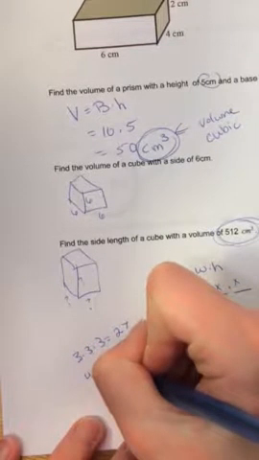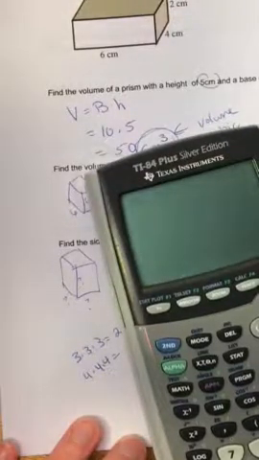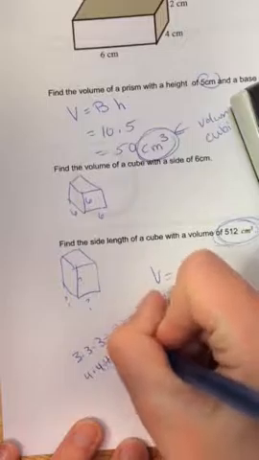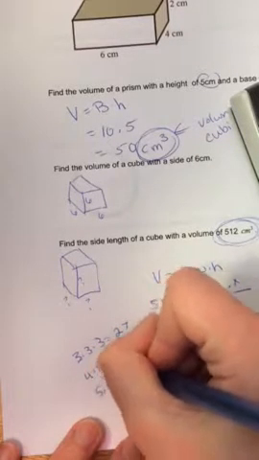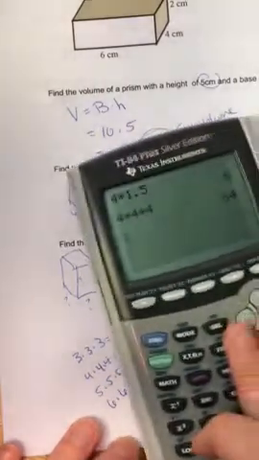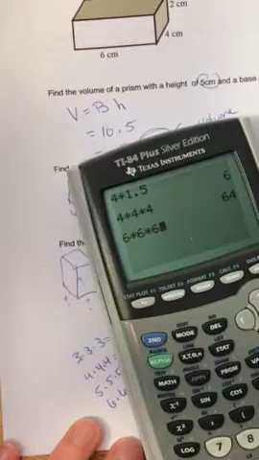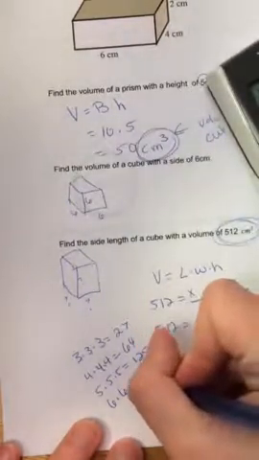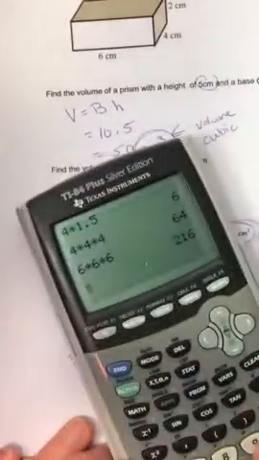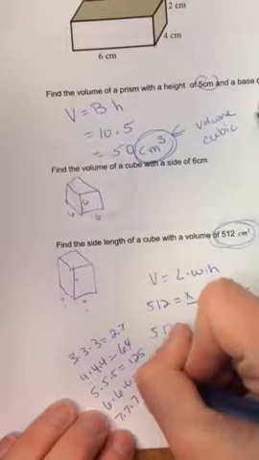4 times 4 times 4. So let's experiment with this a little bit, okay? 4 times 4 times 4 is 64. 5 times 5 times 5, I happen to know it's 125. 6 times 6 times 6, okay? I don't know that one off the top of my head. 216, so I still have to go a little bit bigger. I'm thinking 7 is going to be my jackpot here. 7 times 7 times 7. Oh, no, I was wrong. It must be 8.